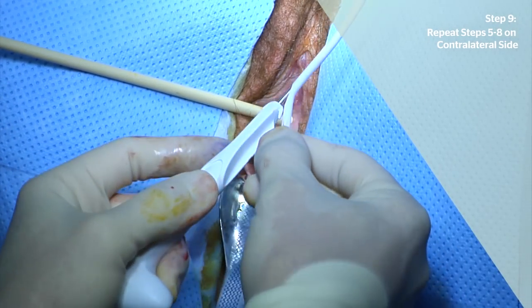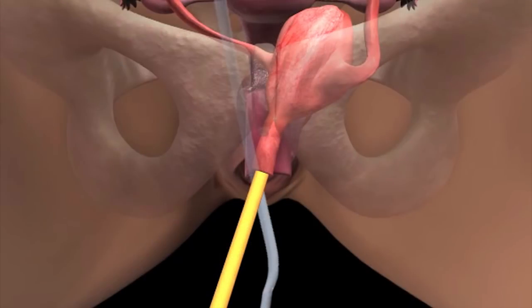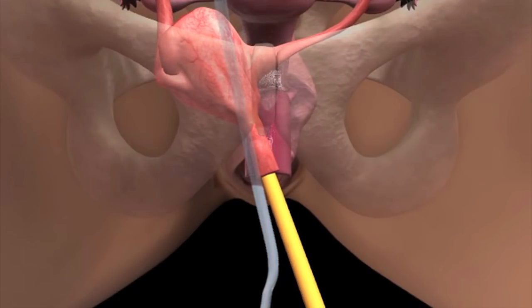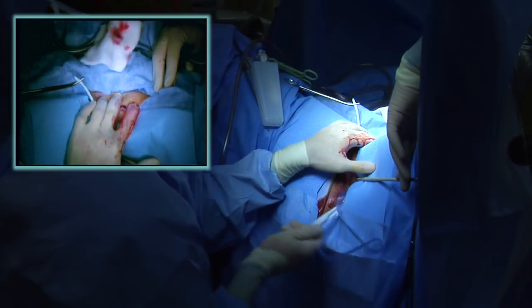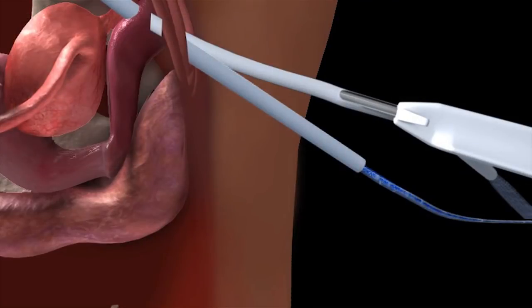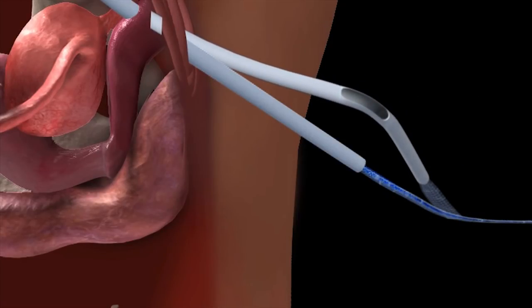Prepare the Gynecare TVT Exact system. Push the tip of the foley catheter to displace the bladder to the contralateral side. Push the trocar sheath tip through the skin. Pull the trocar sheath laterally and off the trocar sheath lock. Carefully withdraw the trocar shaft from within the trocar sheath.